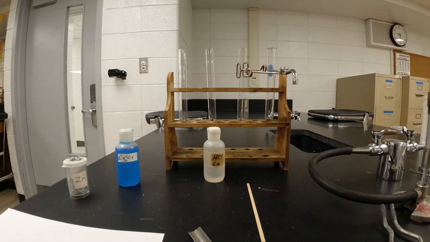Hi chemists, what we're going to do now is the types of reactions lab. There are a number of different types of reactions. We're going to look at 4 different types here. If we include the burning of the Bunsen burner, you're going to see 5 different types of reactions here. And I think this is kind of a fun thing to do.